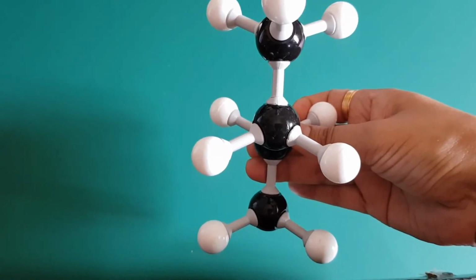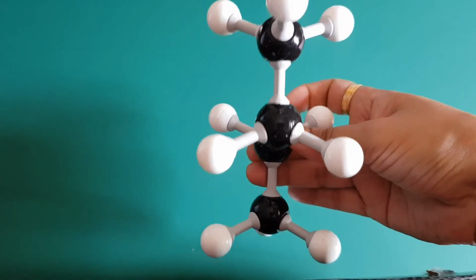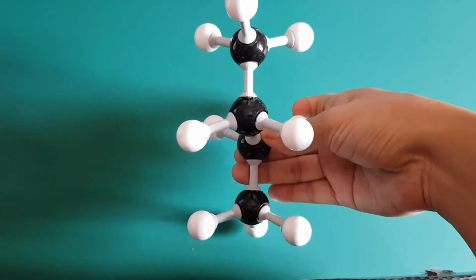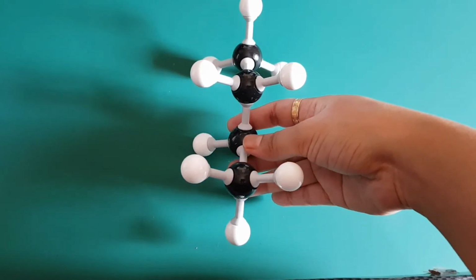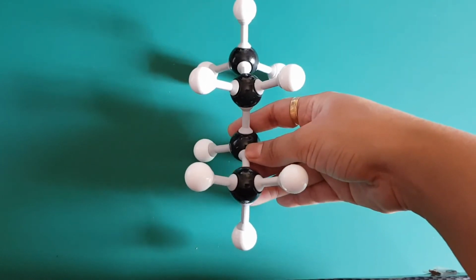This is where we stop the conformational analysis of butane, as we have reached the conformation from where we have started.